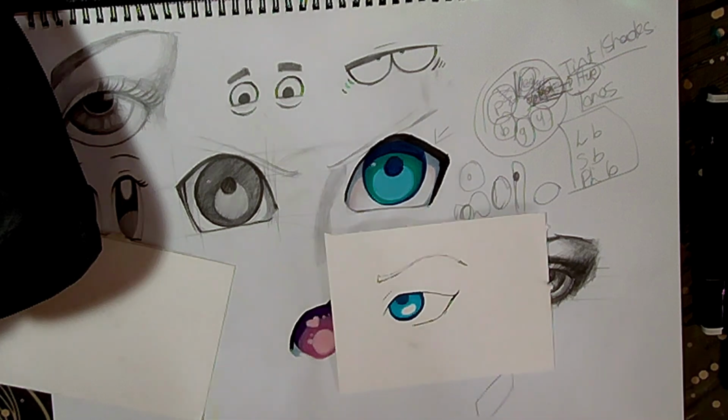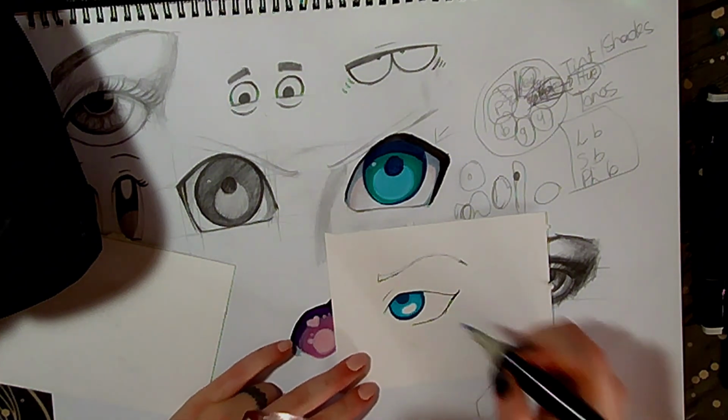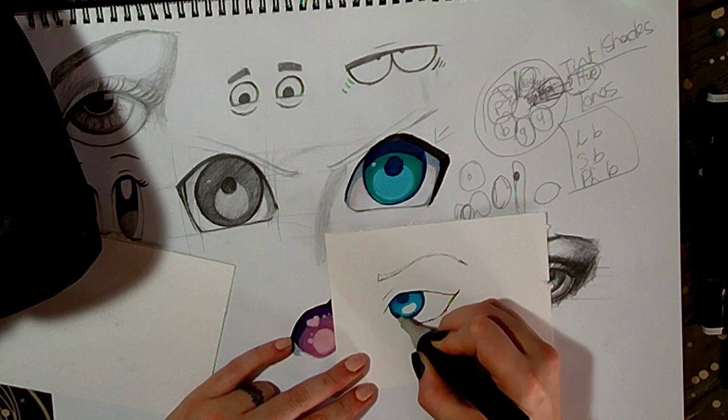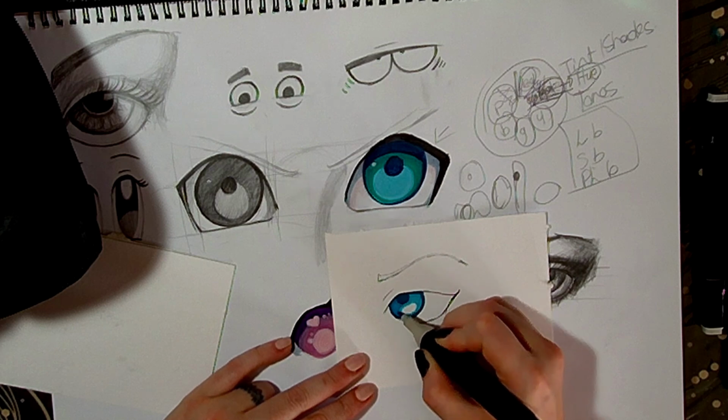I'll show you how to fix it also. Okay, something like that. Alright, then I'm gonna take that middle blue that we had, the sky blue. We're gonna start there at the top and start blending it with a kind of crescent pattern or shape.